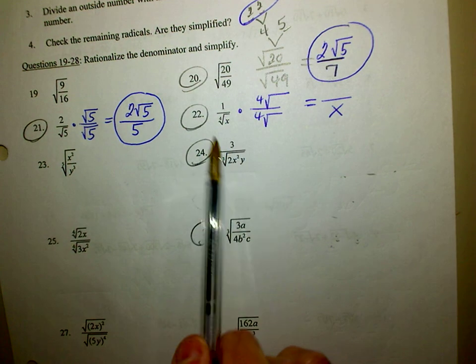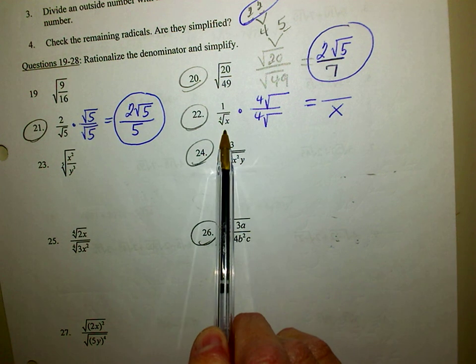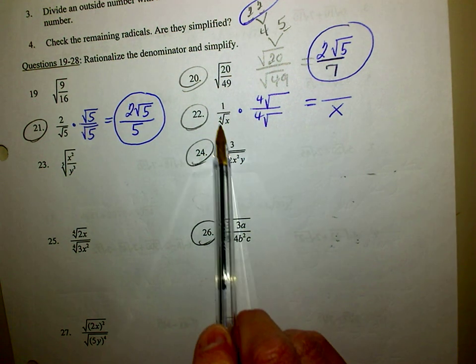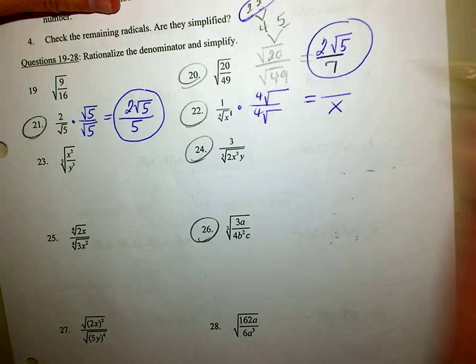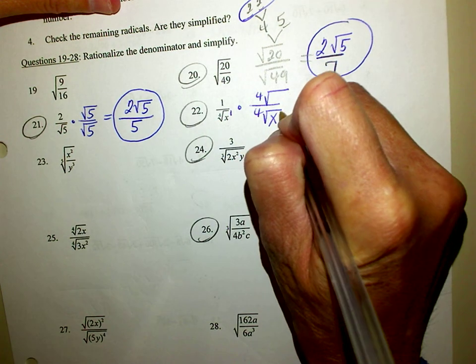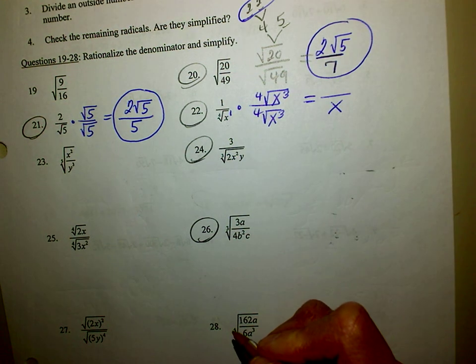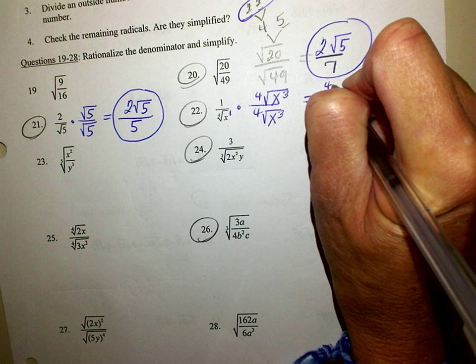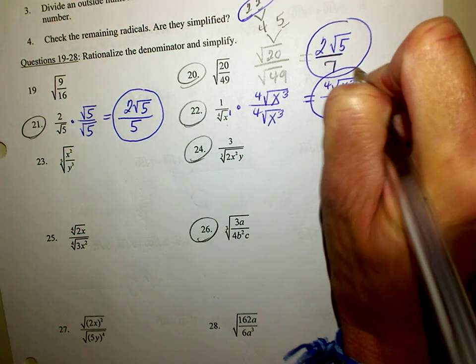I have to think, how many more x's do I need? How many 4th root of x's do I need to get just x? I need 4 of these total. So since I only have 1, I need 3 more. So x cubed and x cubed. So 1 times this, it's just the 4th root of x cubed. And that is my final answer.